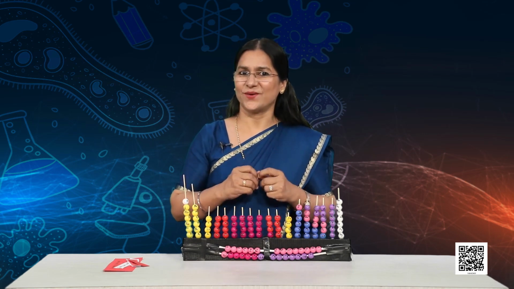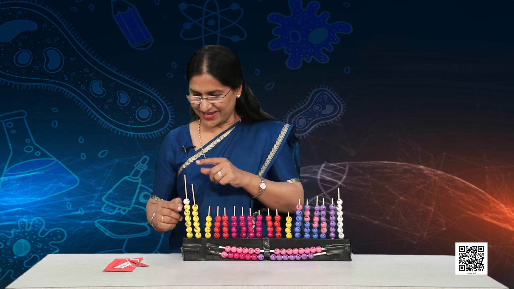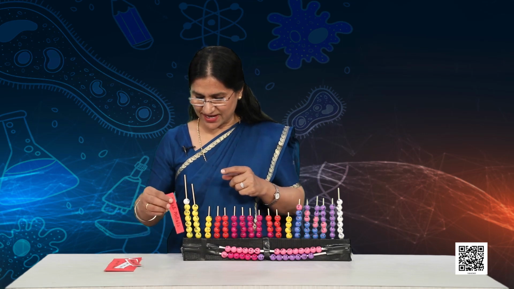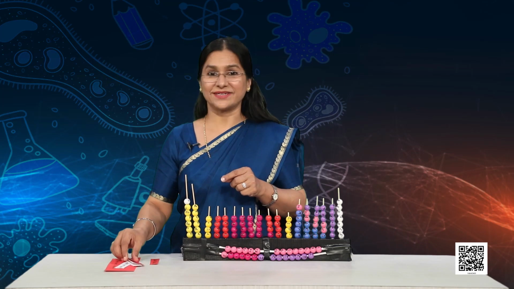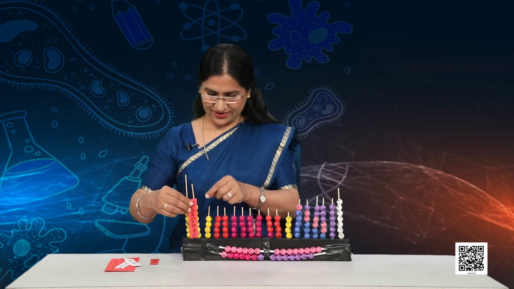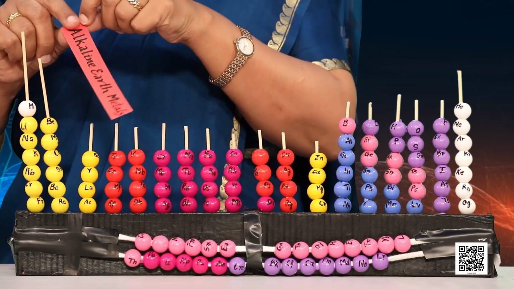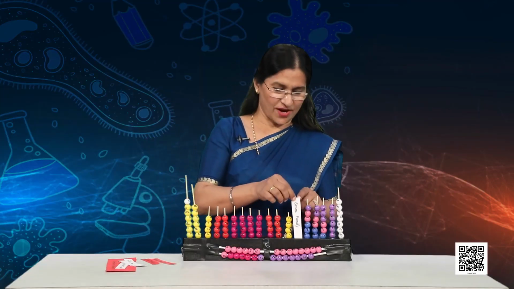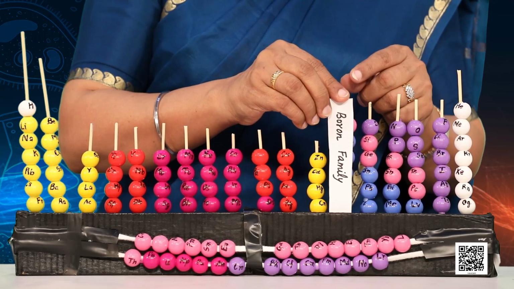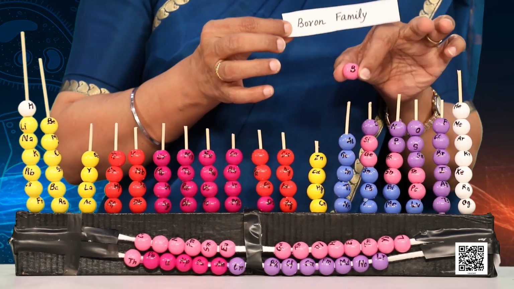Now, can you help me locate the alkali metals? Yes, they are here in group 1. So, these are the alkali metals. And what about alkaline earth metals? Here they are. The group 2 elements, all of them are alkaline earth metals. So, I hope you are noting them down. Group 13 is the boron family. It is the boron family because its first element is boron.